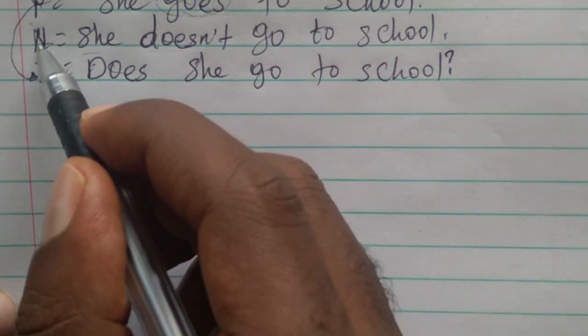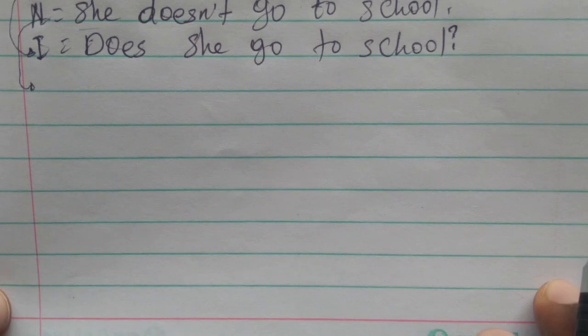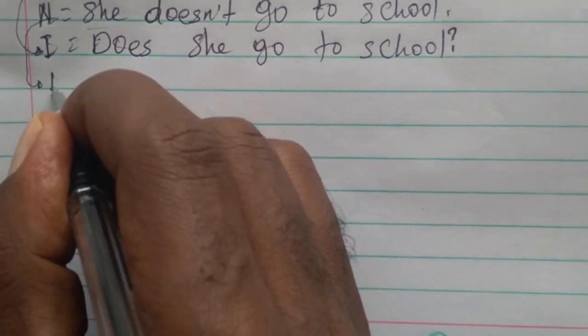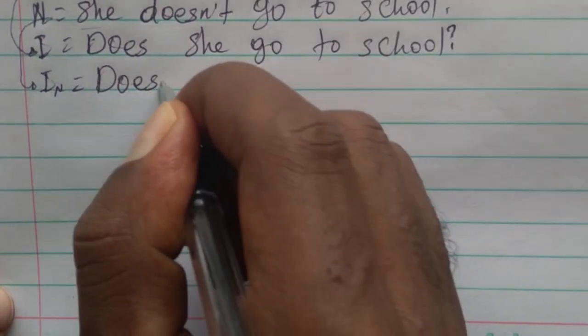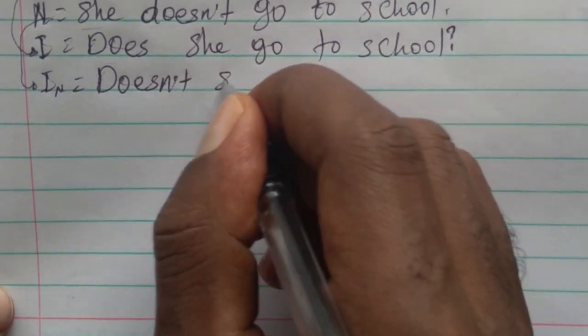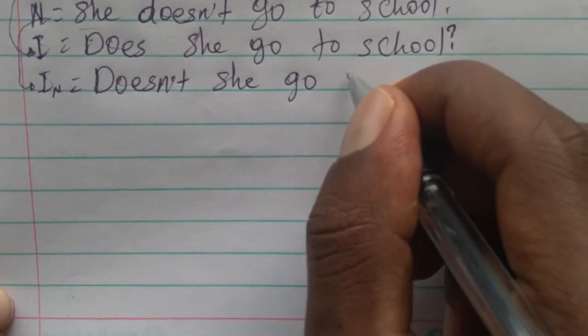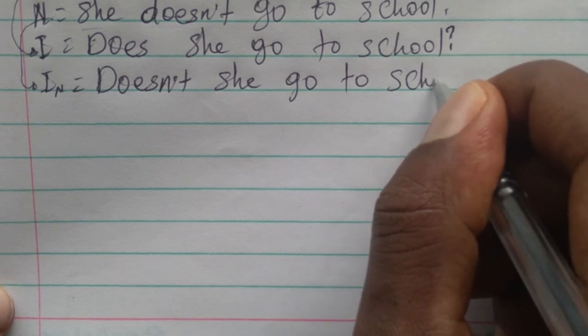And to change this negative into interrogation form, we must say interrogation of negative will be changed like doesn't she go to school? Doesn't she go to school will be the correct structure.